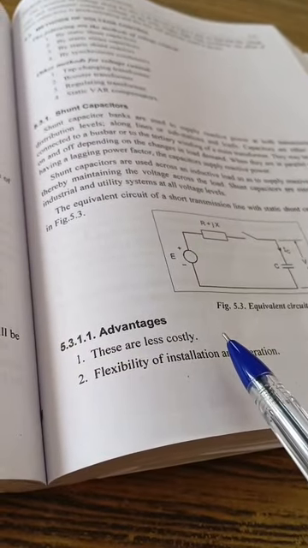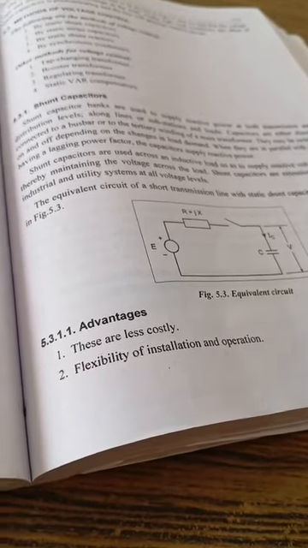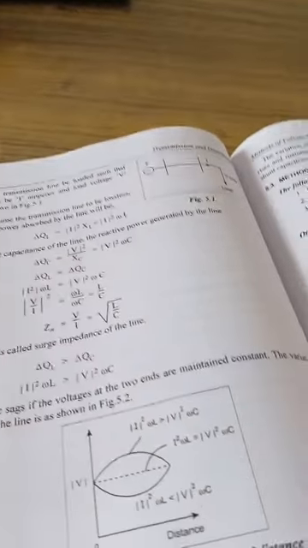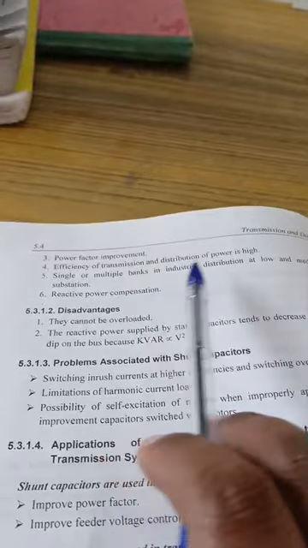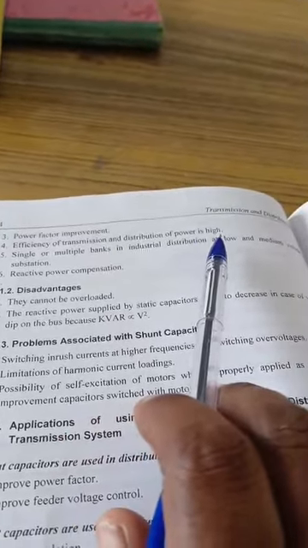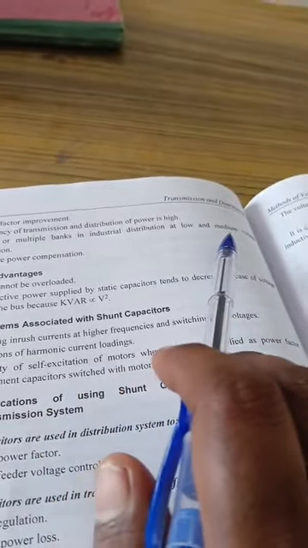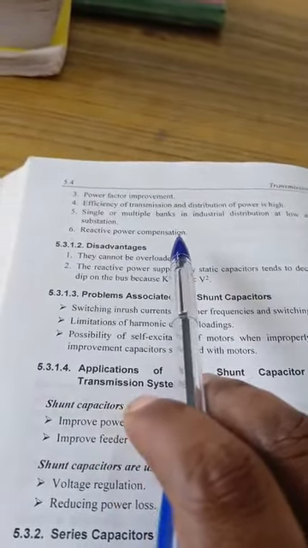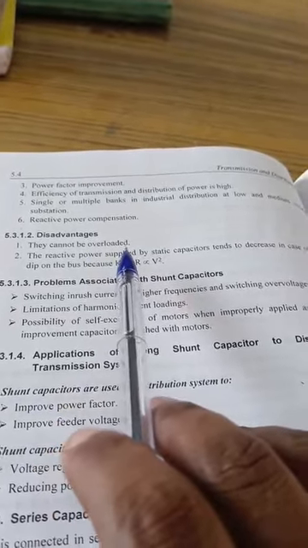These are the advantages: less costly, flexibility of installation and operation. Next one, power factor improvement. Efficiency of transmission and distribution of power is high. Then single or multiple banks, industrial distribution and low and medium voltage substation. Reactive power is compensated. Then disadvantages: they cannot be overloaded.